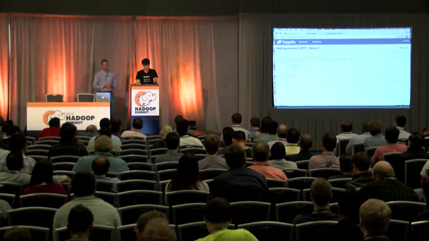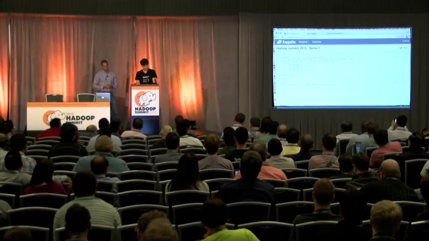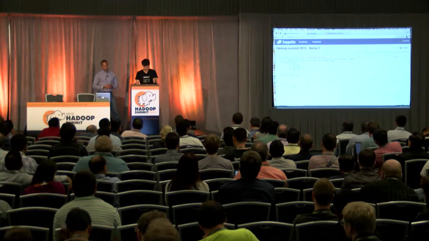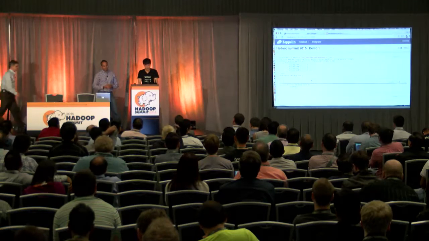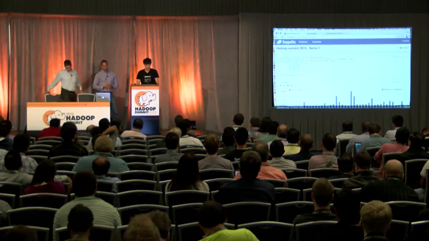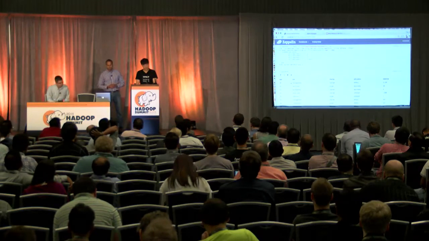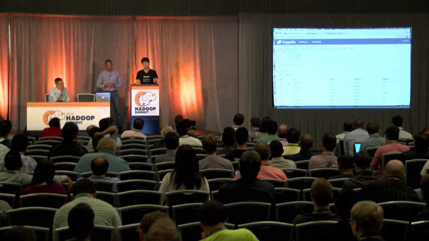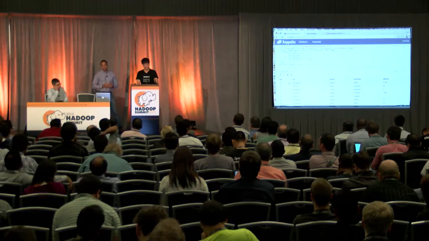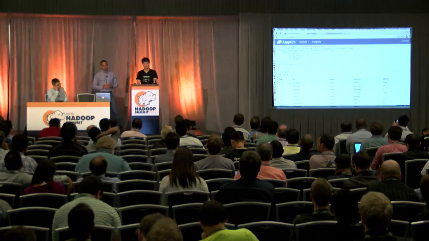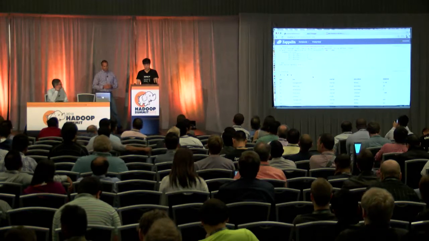So the first thing is Zeppelin has a display function for the Spark data frame. So once you have a data frame, you can display the data frame in a table. In this example, the data is customers of the bank. So it's the age of customers and their job and marital status and education and balances of the customers.